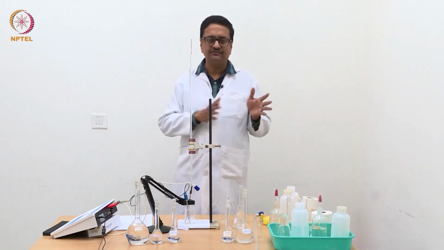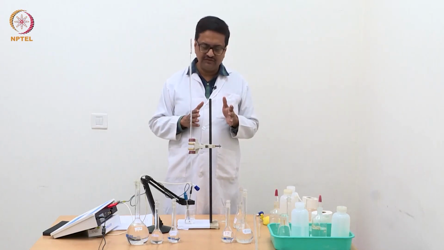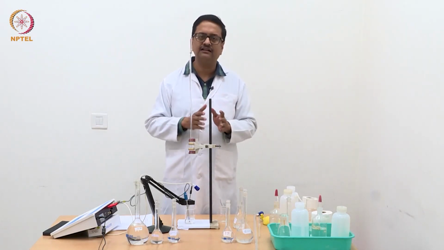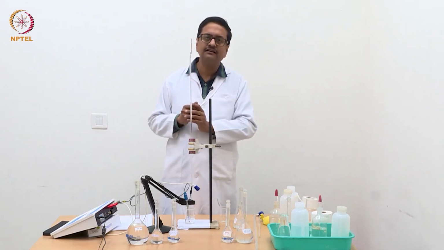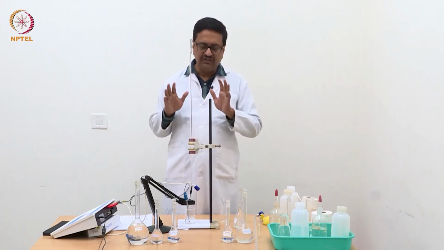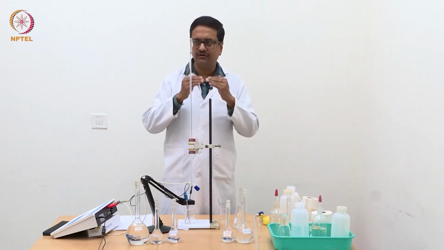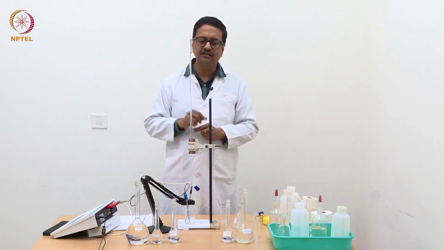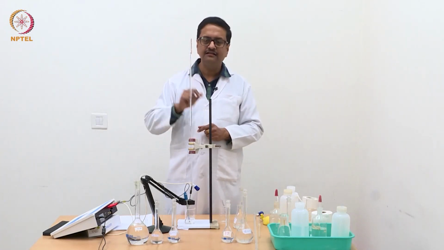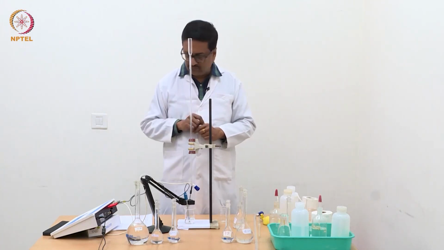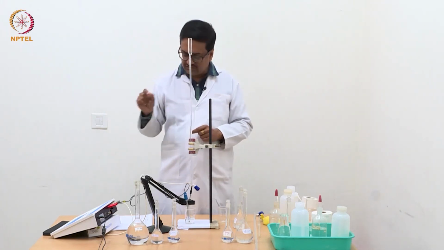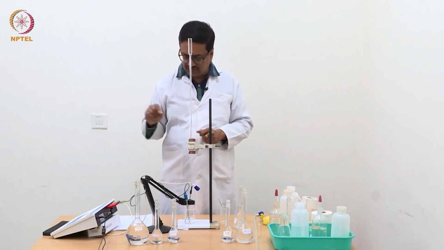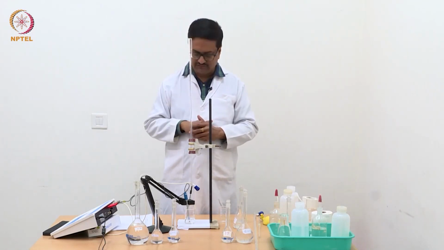So this experiment has two parts. One part is with NaOH titration, the other part is with silver nitrate titration. Method of titration is the same. You will keep on adding gradually the solution from the burette, note down the values of conductance continuously, and then plot it, right.